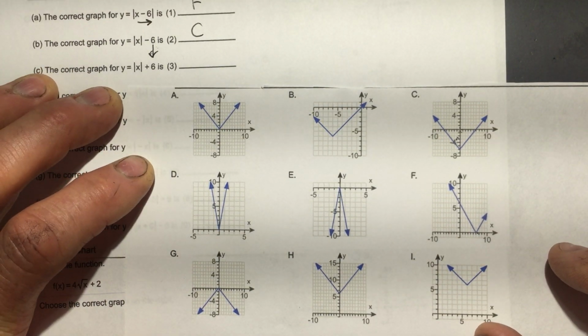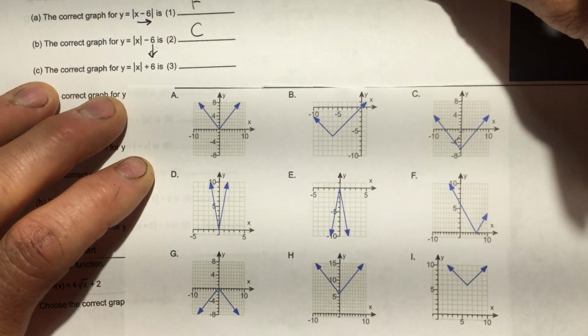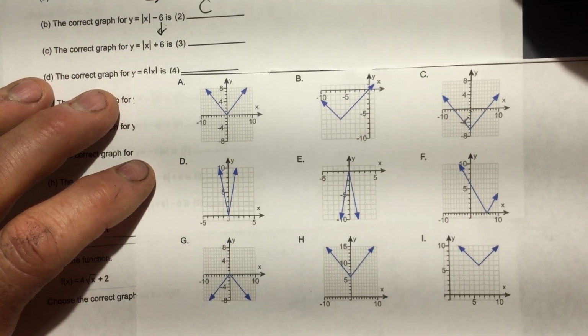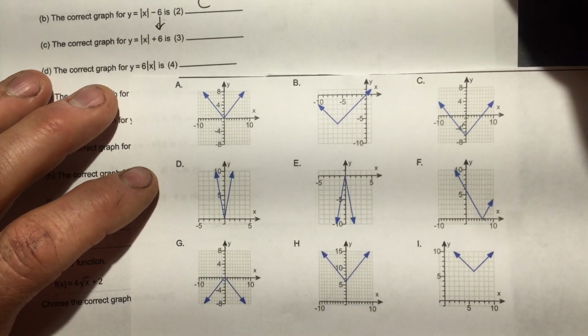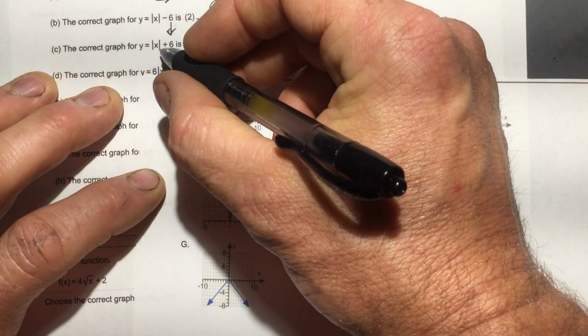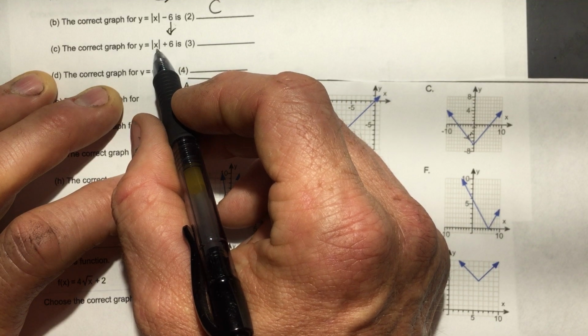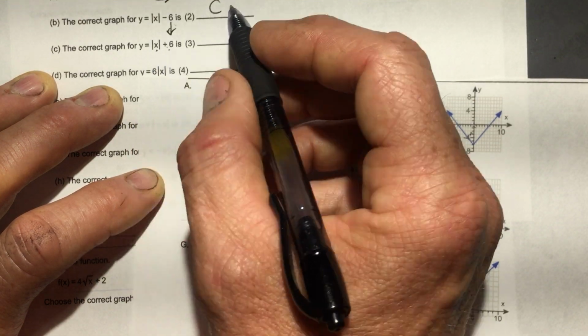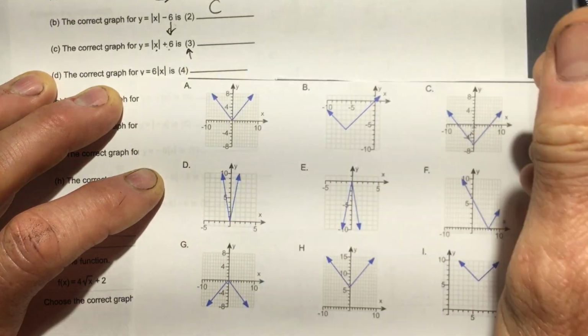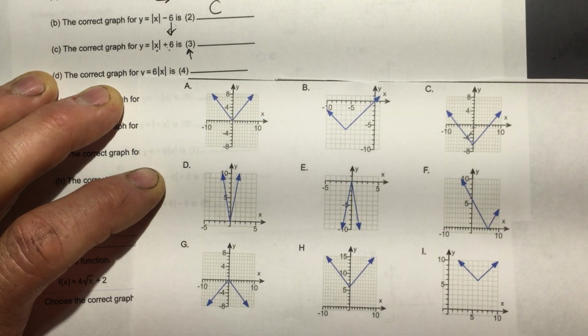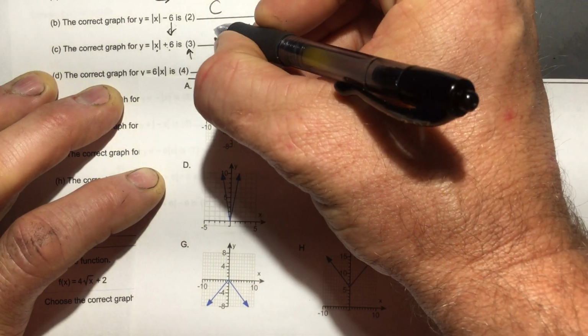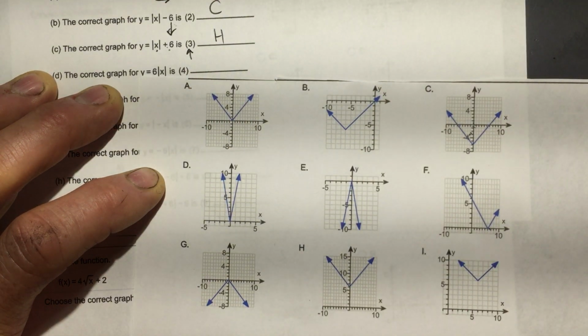All right, part C. All right, now look here. Oh, no, I thought this next one was going to be in the absolute value bars, but it's not. All right, see my absolute value of X. Then I have plus 6. This is vertical, which is going to move it up 6. So look for the graph that moves up 6, and it looks like right there, H. Sometimes I just spot them right off, and sometimes I have to search for it.